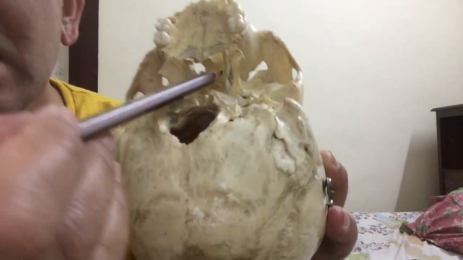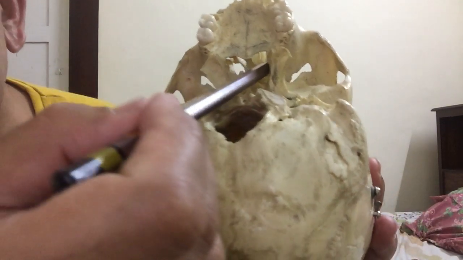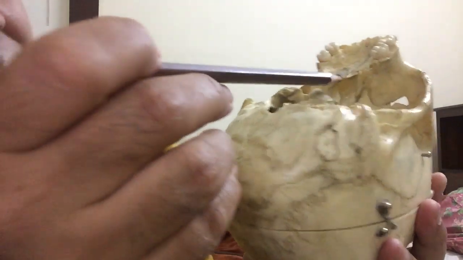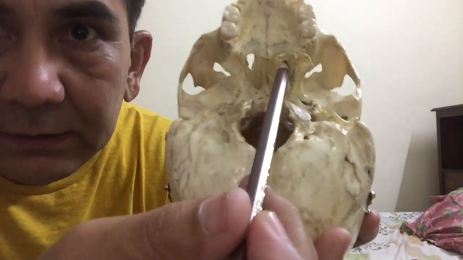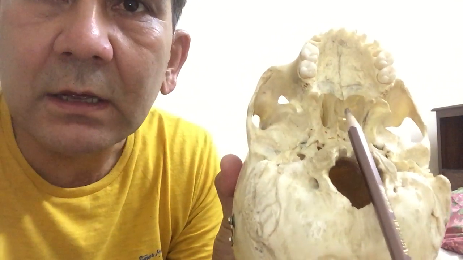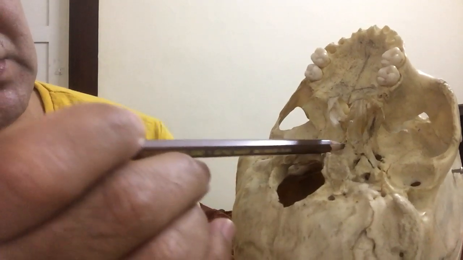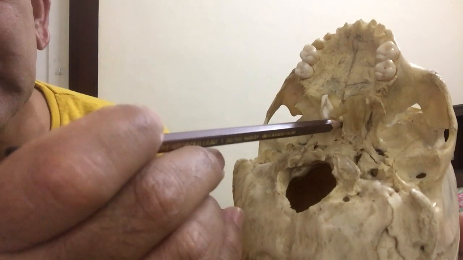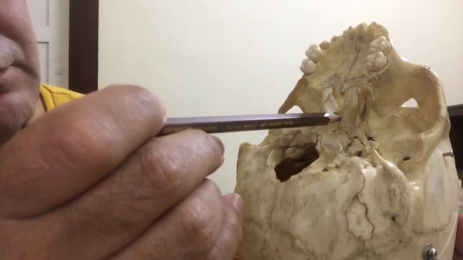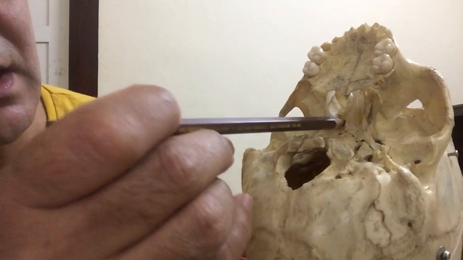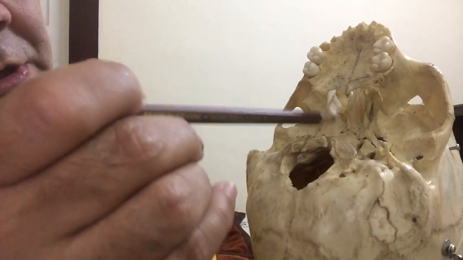If you see, this is the nasal conchae, at the opening of the nasal cavity. Between the nasal cavities is a septum. This is the septum of the vomer bone. And this notch, between the vomer bone and the lesser pterygoid process, is the nasopharyngeal notch.